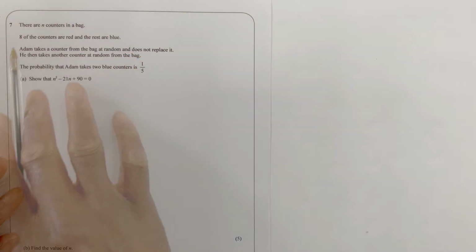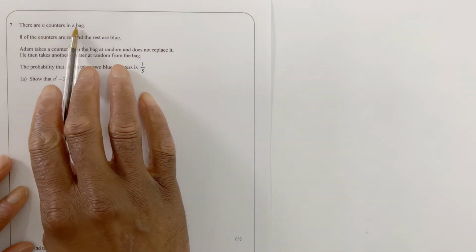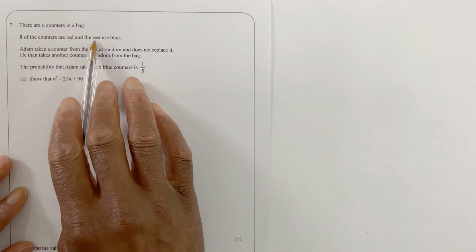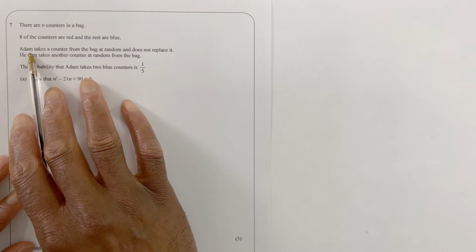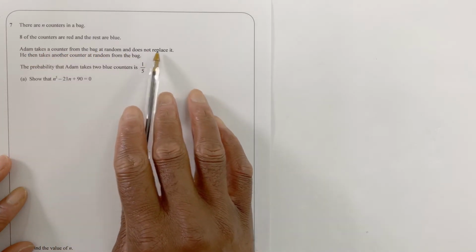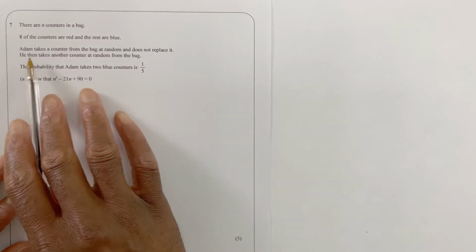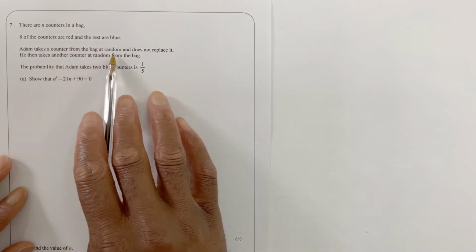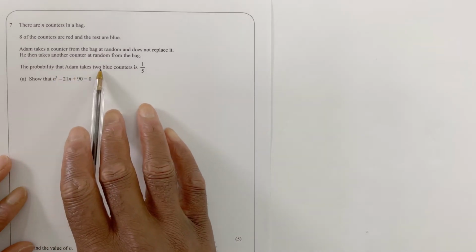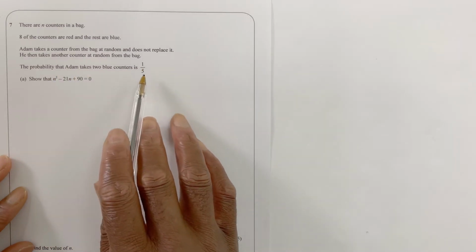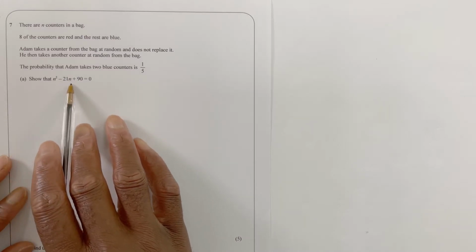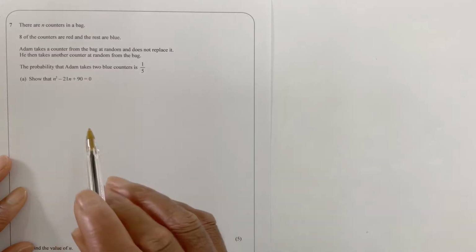Question 7. There are n counters in a bag. 8 of the counters are red and the rest are blue. Adam takes a counter from the bag at random and does not replace it. He then takes another counter at random from the bag. The probability that Adam takes 2 blue counters is 1/5. Show that n squared minus 21n plus 90 equals 0.